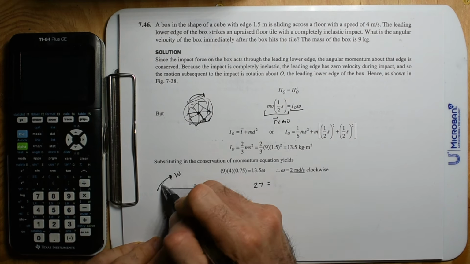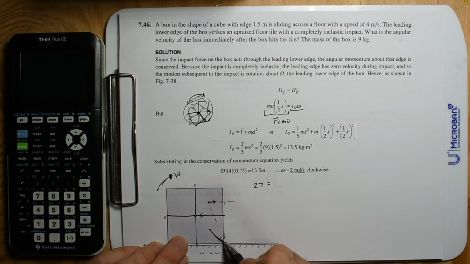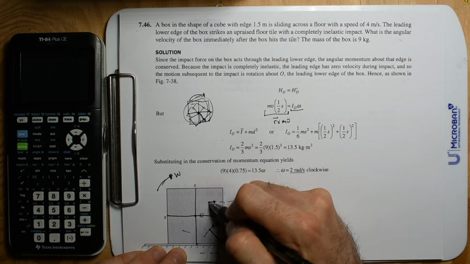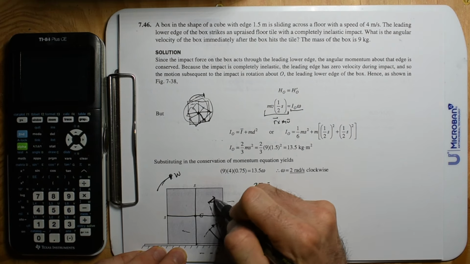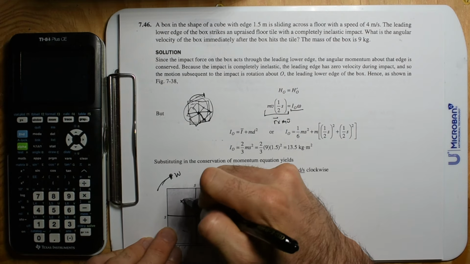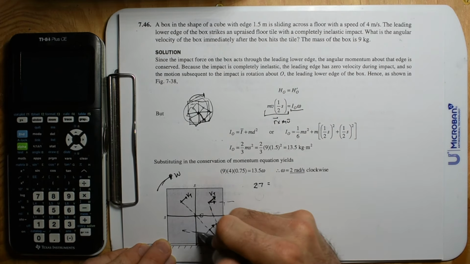But now we're going to say this is purely rotational. So if we take a radius to any of these center of masses, guess what? The velocity is tangential at all these points. So we have velocity tangential there, and there, and then take the radius here, velocity tangential.